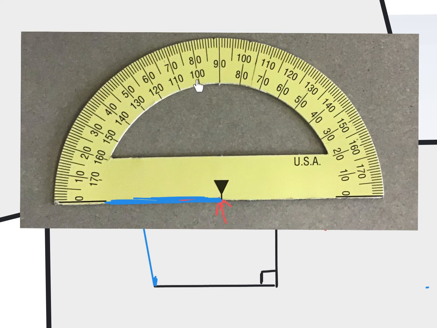So if I try over here and connect that, that's actually going to be less than 90 degrees. That's going to be an acute angle. So that tells me I would need to use this measure over here. And then you can just put a little mark right above the 100. If you then connect that line, that gives you your 100-degree angle.